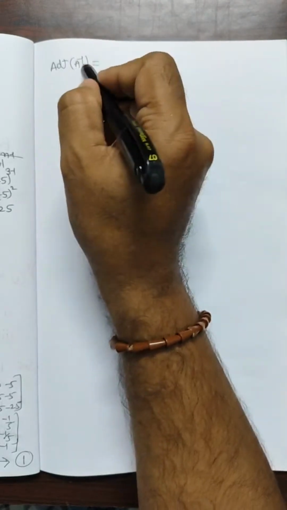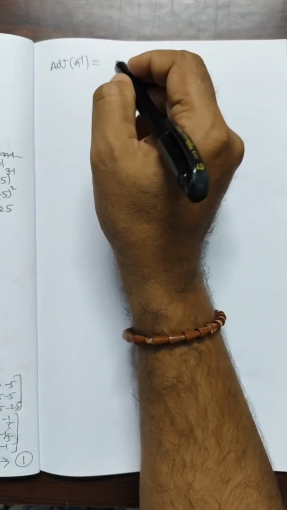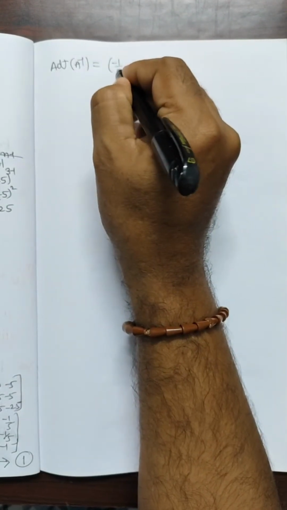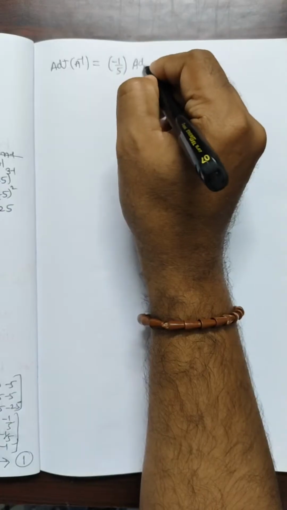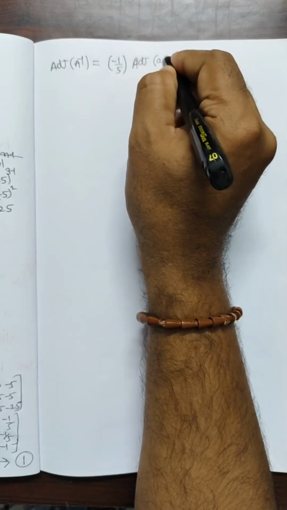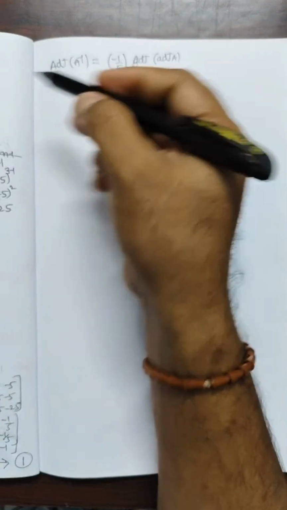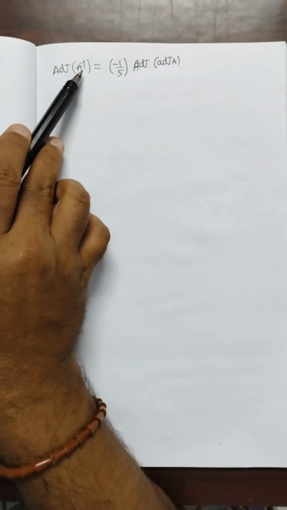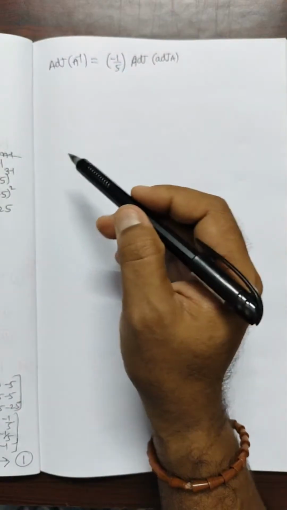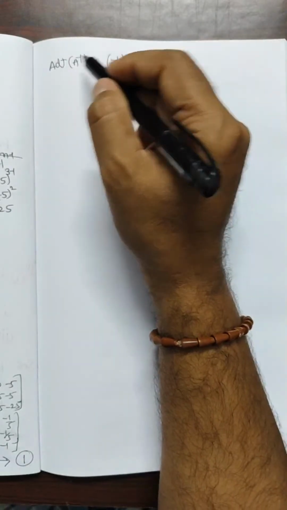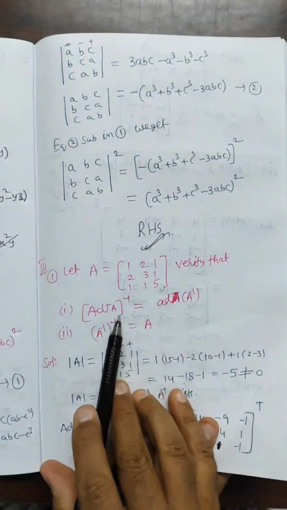So already A inverse value is minus 1 by 5 adjoint of adjoint A. So A inverse, adjoint A inverse, no. So adjoint A inverse is minus 1 by 5 first. Minus 1 by 5 whole square. Adjoint, they are asking to prove, see this result.